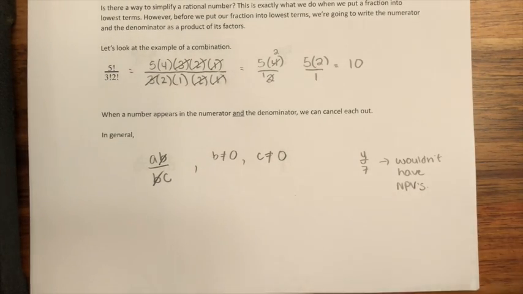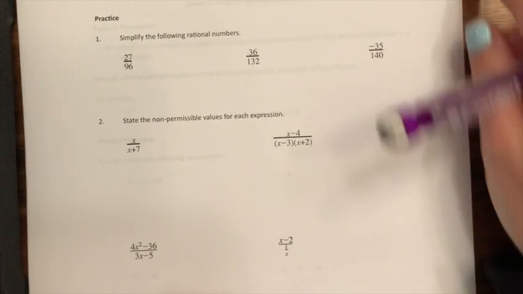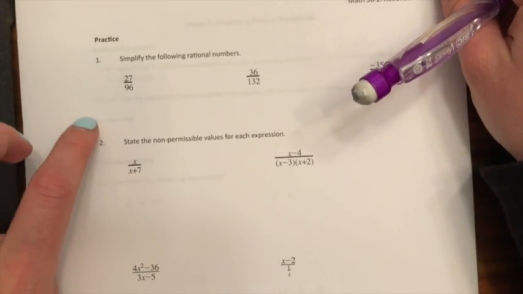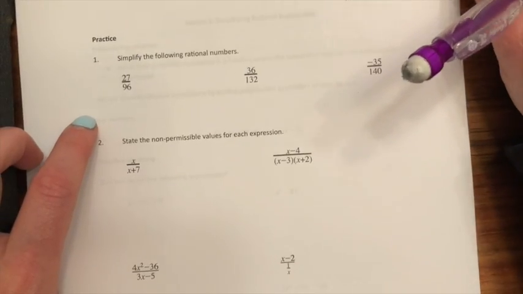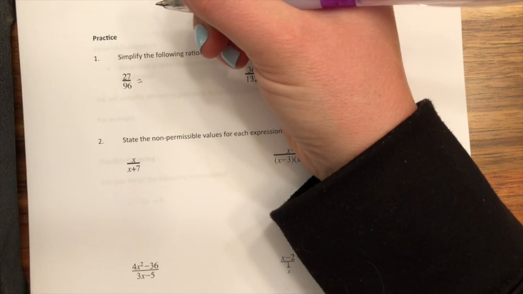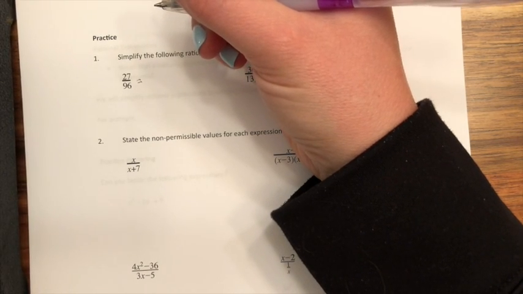Okay, to finish this one up today, we're going to do some examples. So we're going to simplify the following rational numbers. Again, we want to write these things as their factors.